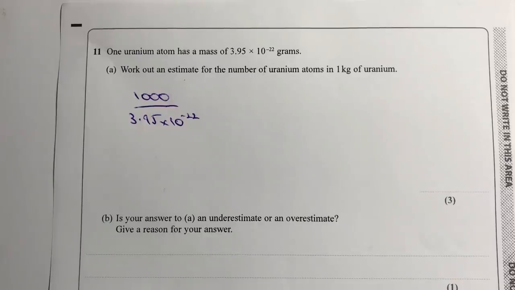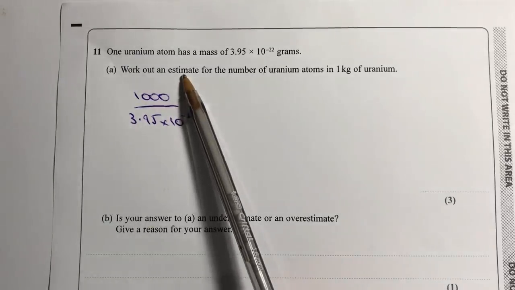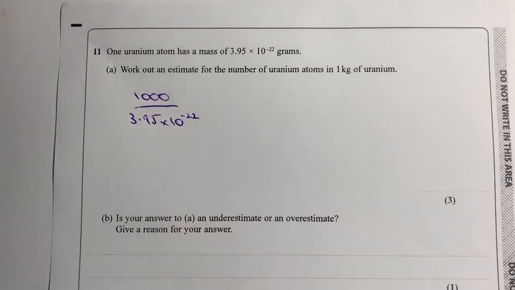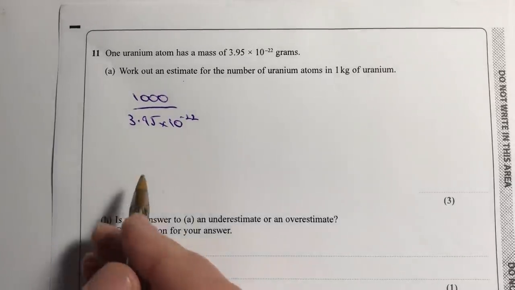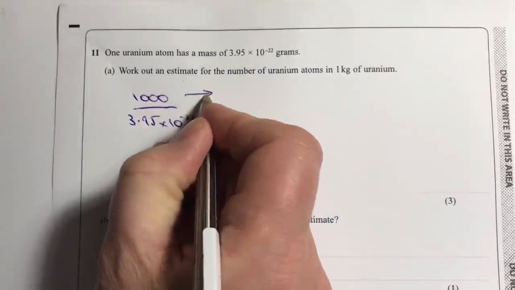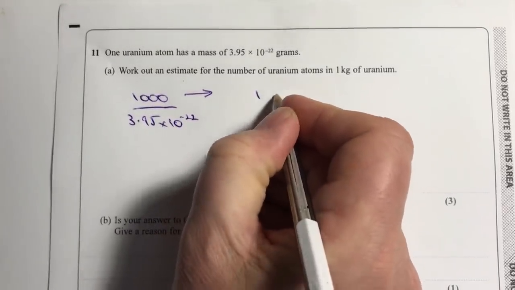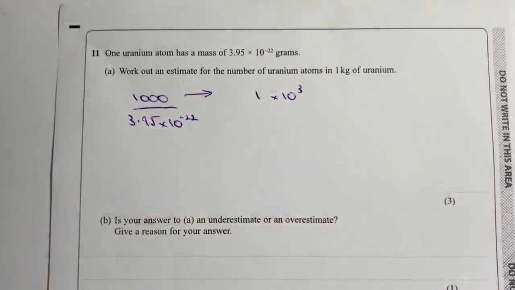However, it is made a bit simpler because they've asked for an estimate. So I'm not going to worry about 3.95. I'm actually going to change that to 4. So I'm going to say, really, I can change this a couple of times. That 1,000, I'm going to change to 1 times 10 to the power of 3.